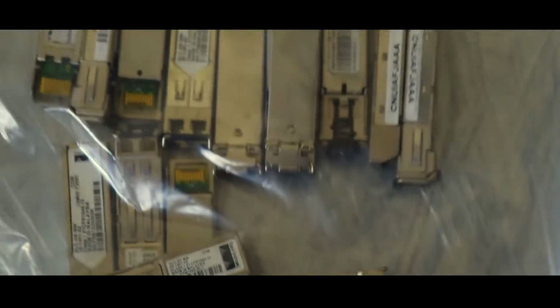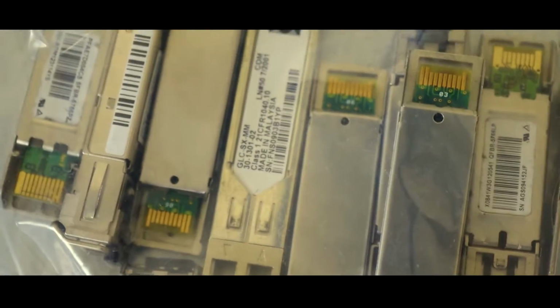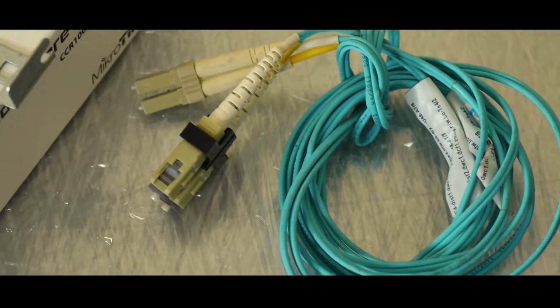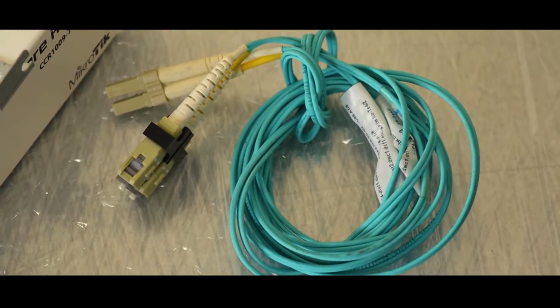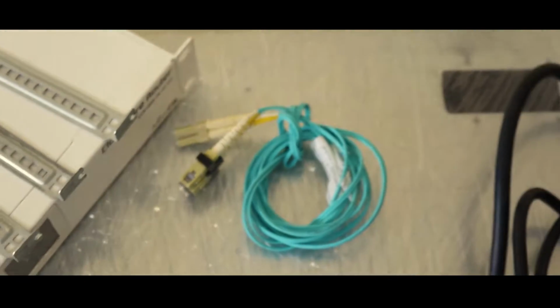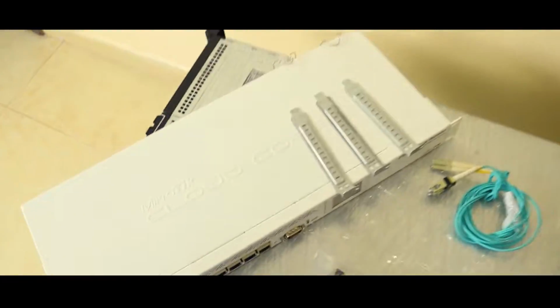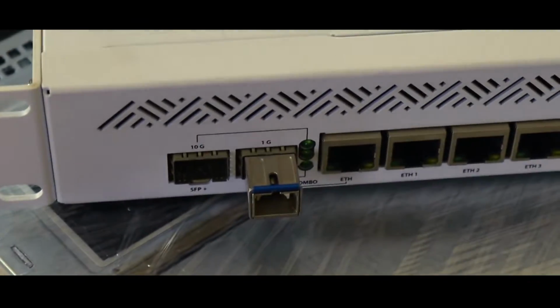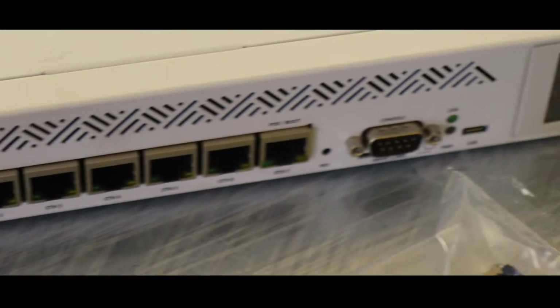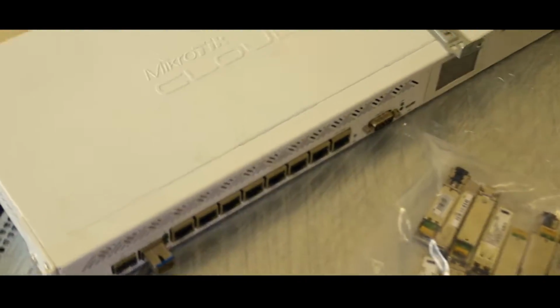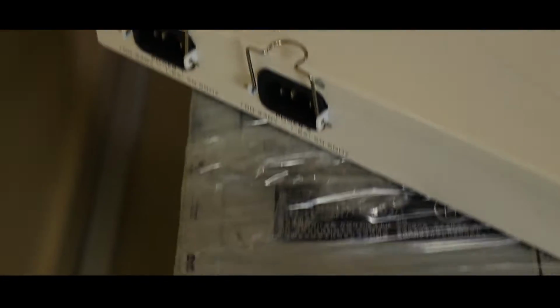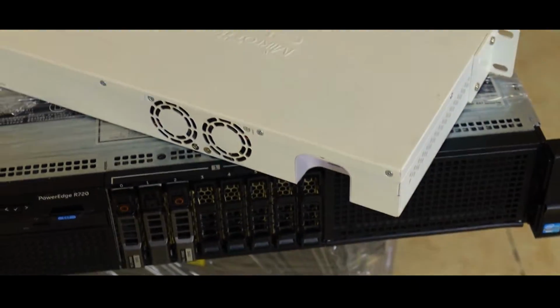We've got some SFPs, multi-mode. We've got a cable. I know it's not recommended to fold an optical cable like that, but power cables. We've got a MikroTik CRS 1009. It also supports 10G SFP plus, SFP, and around 12 or 7 Ethernet ports. Right, with 2 power sources, 2 fans.